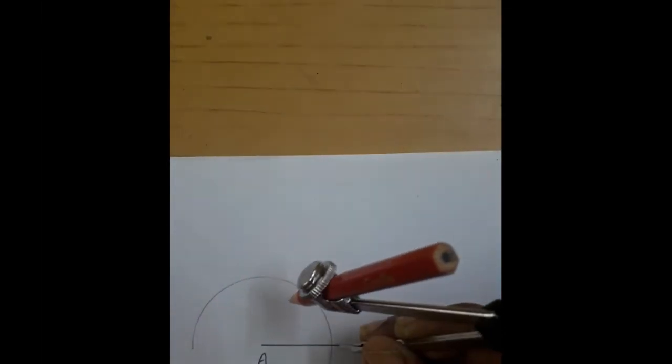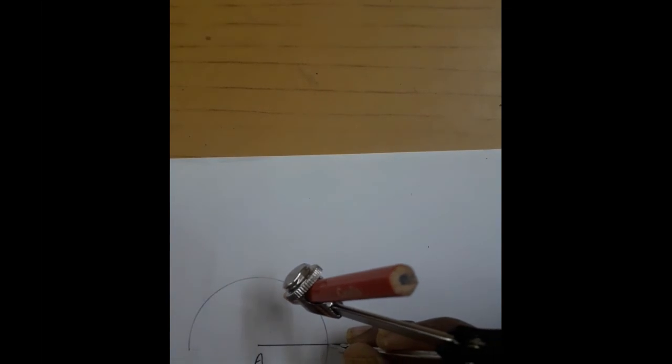The next step is to use the same length that I used to construct this arc and make this point as my new center, the place where this arc cuts the line, and I will construct another arc that cuts the previous arc over here.